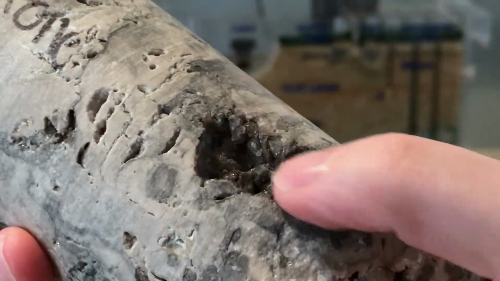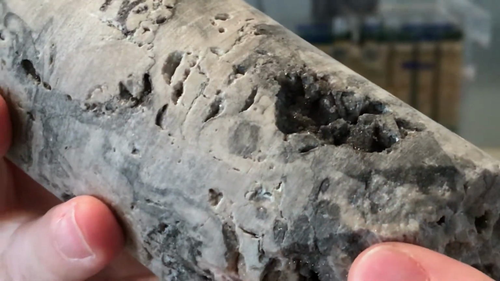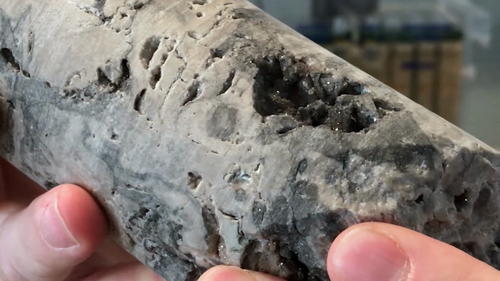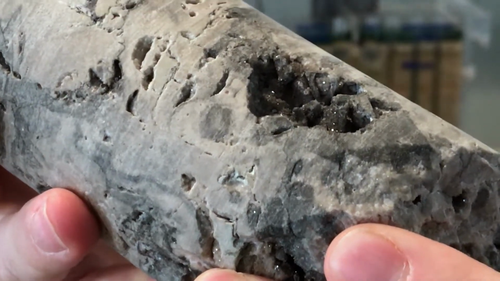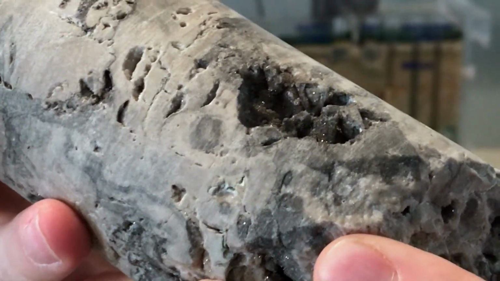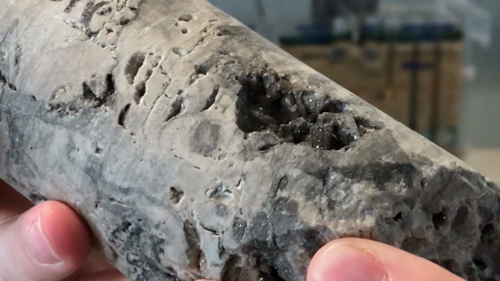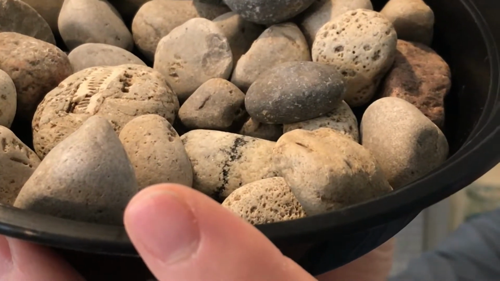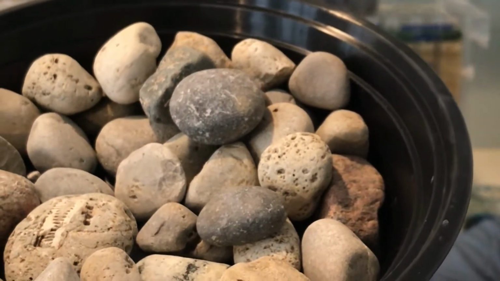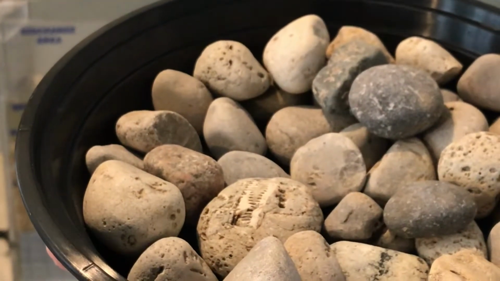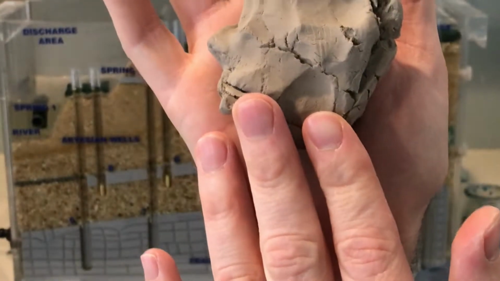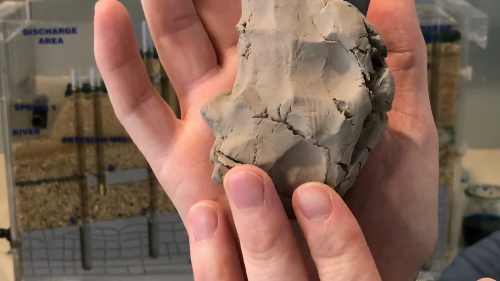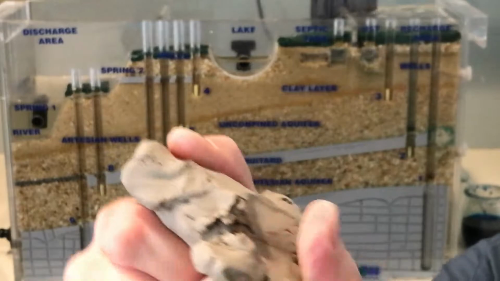This is a core of the bedrock from Waterloo, and you can see here that there are fractures, and in these fractures, this is where the water is held and where it would flow. This is what makes it an aquifer. Of course, sand and gravel also hold water and allow it to flow, so these are also aquifers. Some material, like clay, is exceptionally slow at letting water flow through it, and so we would call that an aquitard. It's slowing the flow of water.